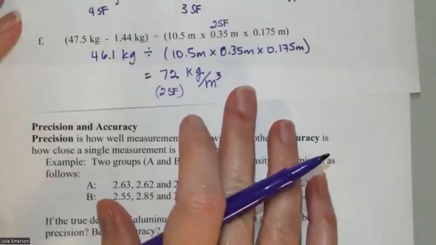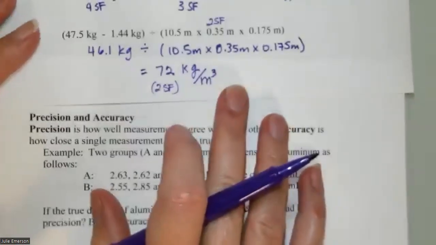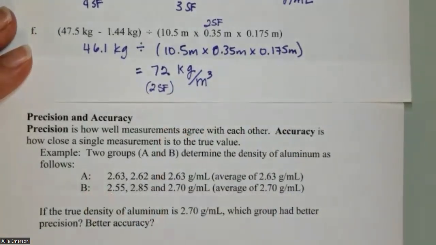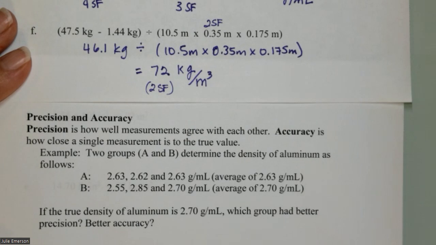All right, precision versus accuracy. So what's going to happen here, and I use lab as kind of an example. A lot of times now in lab, there's going to be 2 trials. We're going to do the experiment and then we're going to do it again. The reason for that is I can look at your precision. Precision is like repeatability. So if you're able to repeat your results time and time again, that means you have very good precision. Accuracy is that you actually get the right answer.